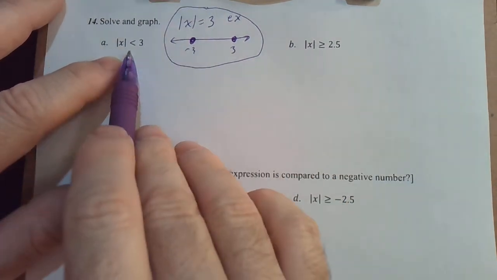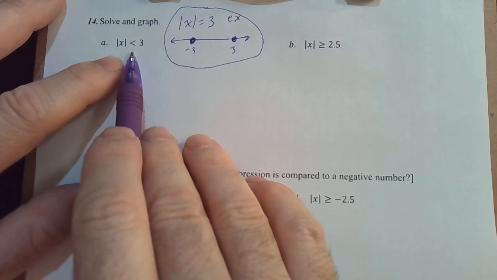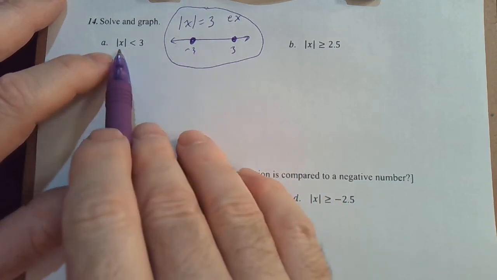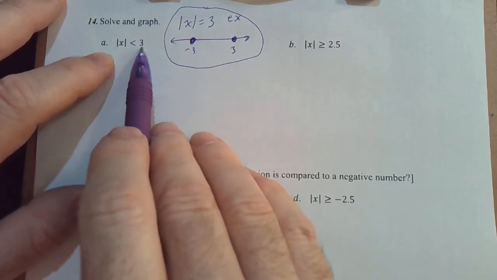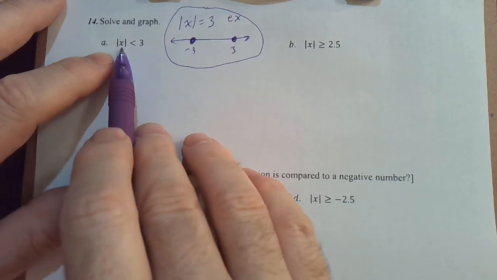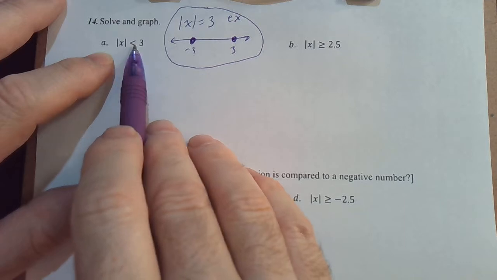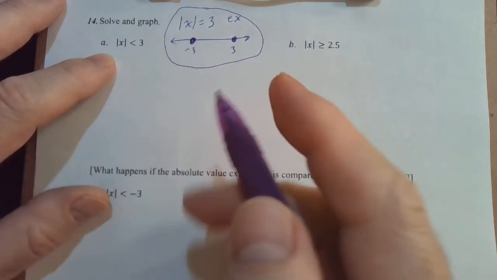Well, the solution to this, when you change the equal to a less than, 3 and negative 3 no longer work because 3 is not less than 3. You know, the absolute value of negative 3 is 3, and 3 is not less than negative 3. But this is going to be everything in between those 2 points.